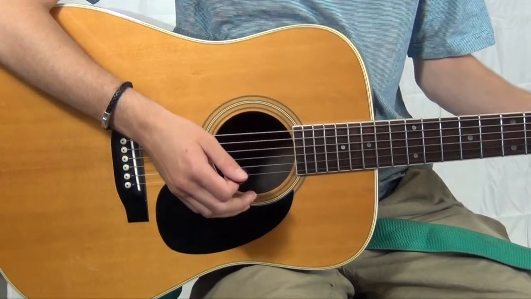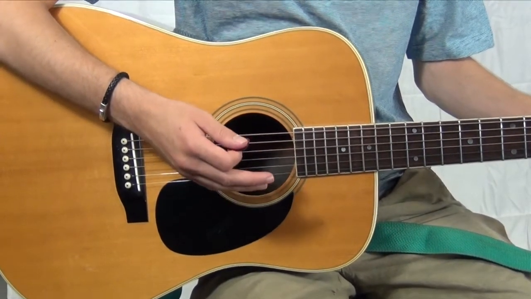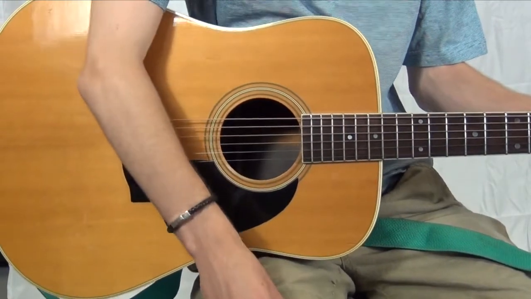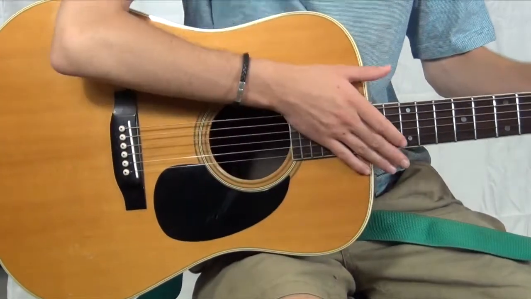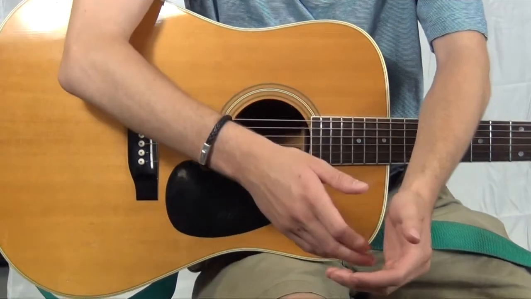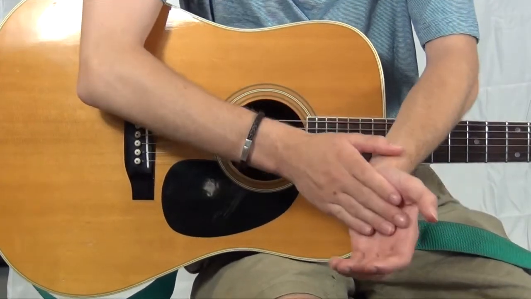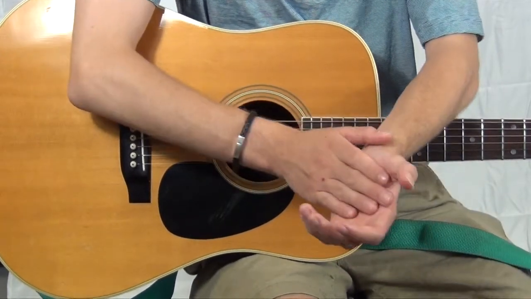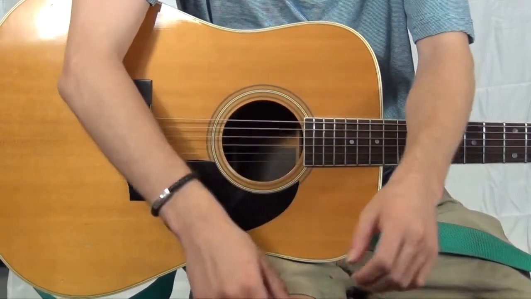Now, in most songs, in popular music definitely, you'll hear it being counted in 4/4. Now what this means is for each measure or bar of music, you have 4 beats. You'll hear this counted out as just simply 1, 2, 3, 4, and then it repeats 1, 2, 3, 4, at a steady pulse.